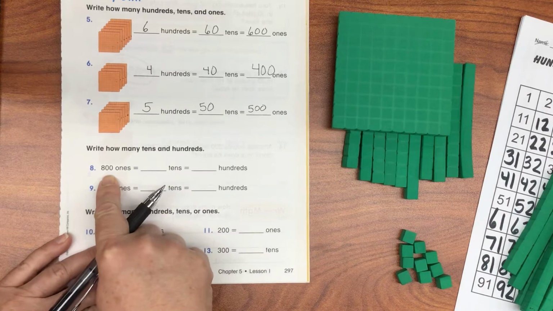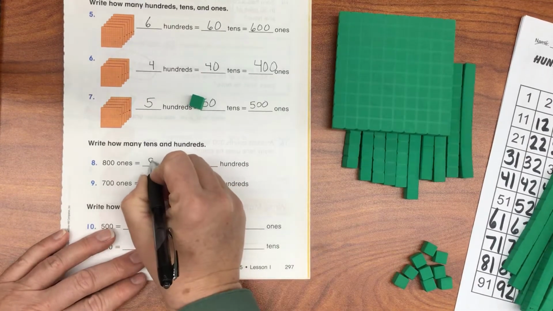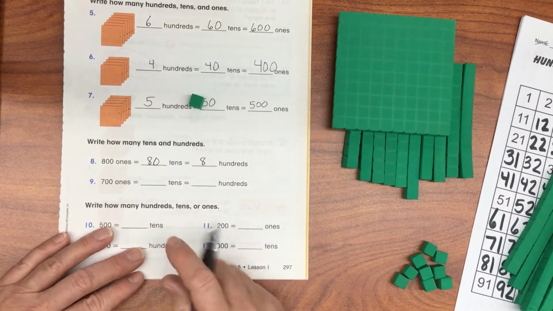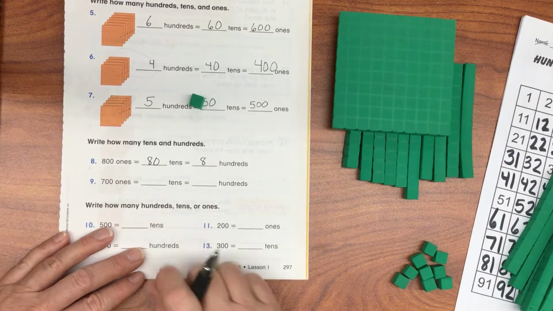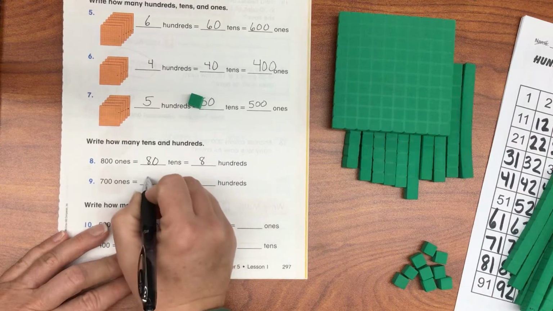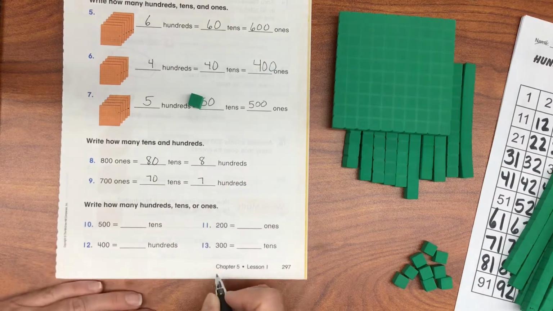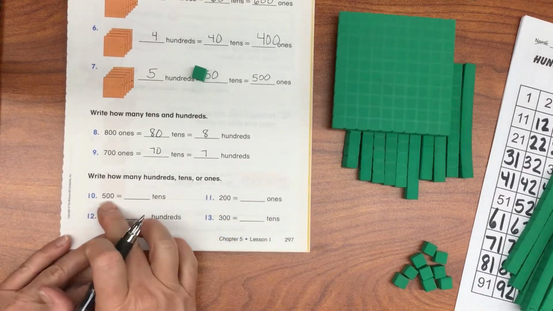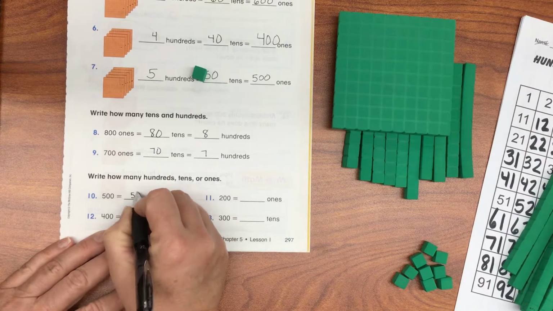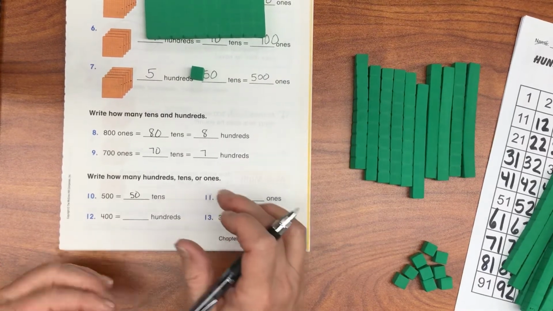Okay, if I have 800 ones, 8 hundreds of these, how many tens do I have? I have 80 tens and 8 hundreds. You're just taking away a 0. The higher the number, the fewer zeros. 700 ones equals 70 tens equals 7 hundreds. So 500 equals 50 tens, because each one of these equals 10 tens. So if I have 5, that's 50.